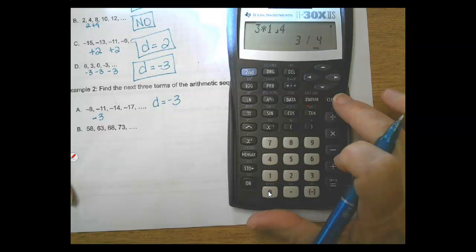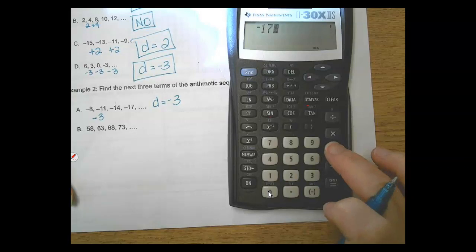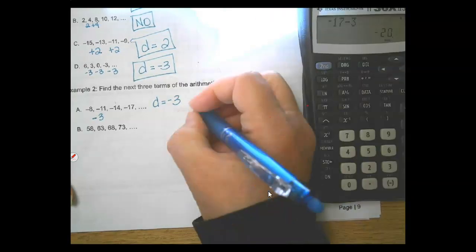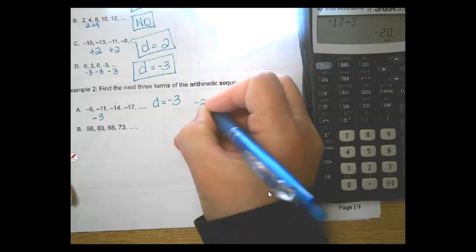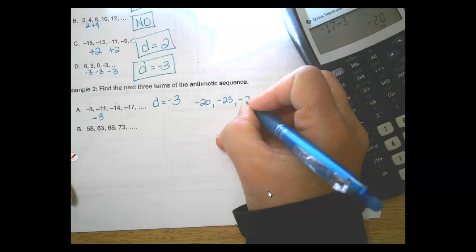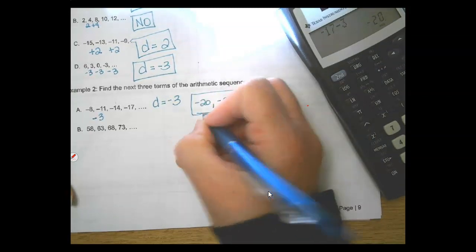So from negative 17, I can punch that into my calculator. Negative 17, and I need the next 3 terms. So I'm going to subtract 3, and I get negative 20. And then I subtract 3 again. And then I subtract 3 again. So this is my answer.